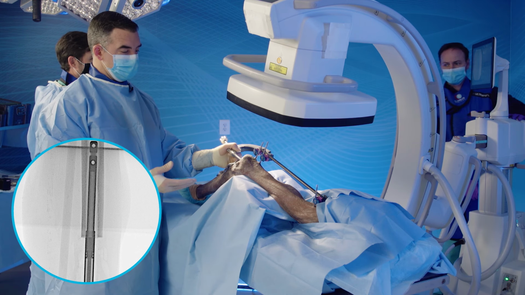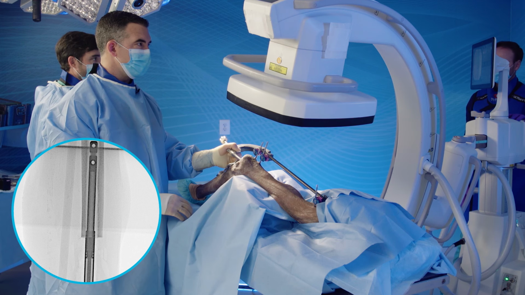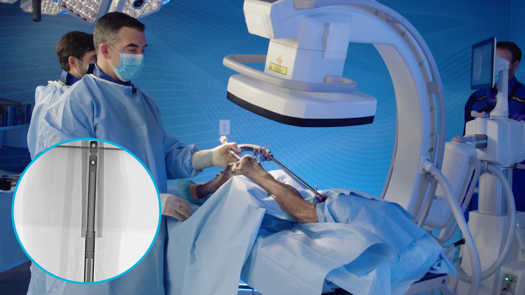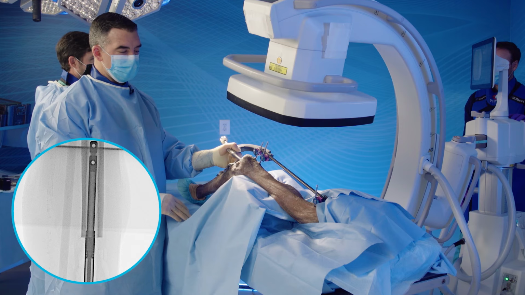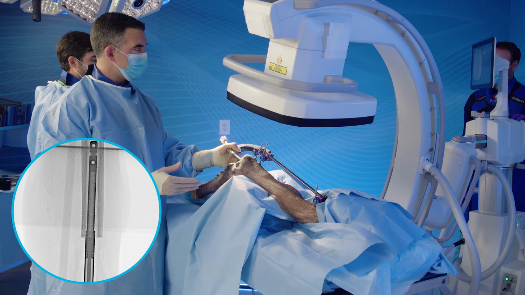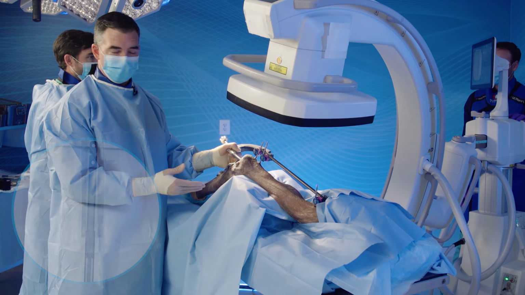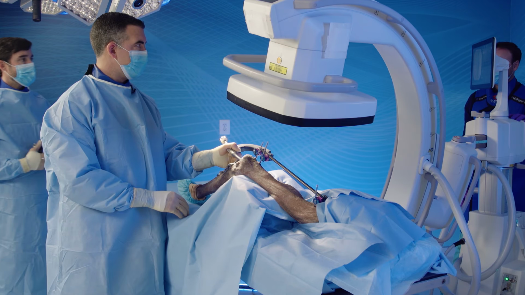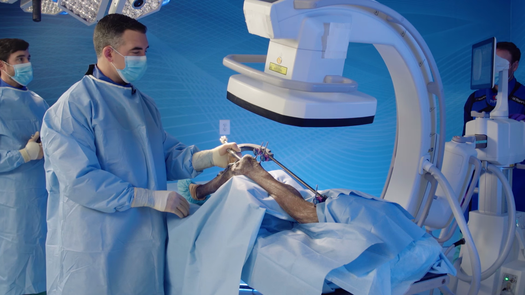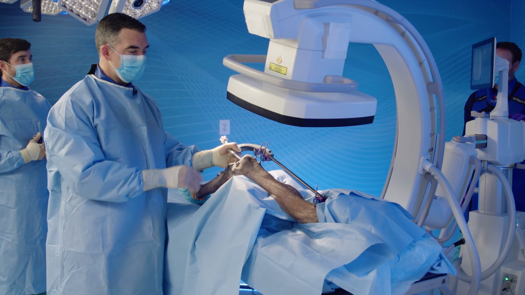So one advantage of using a pull technique in a plate-assisted bone segment transport is that maintaining coronal and sagittal plane alignment is a little bit easier. There's only one place for the transporting segment to go. It's going to go towards the nail. And so now we will place interlocking screws both distally and proximally.